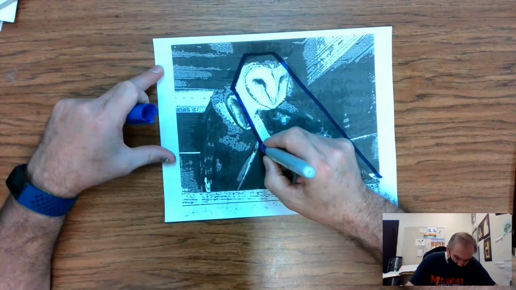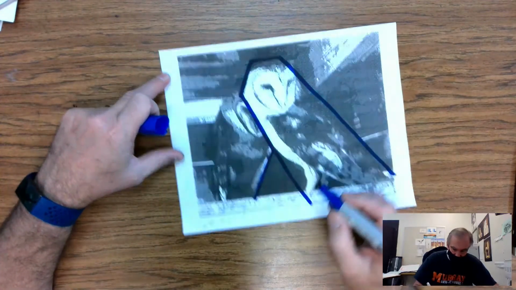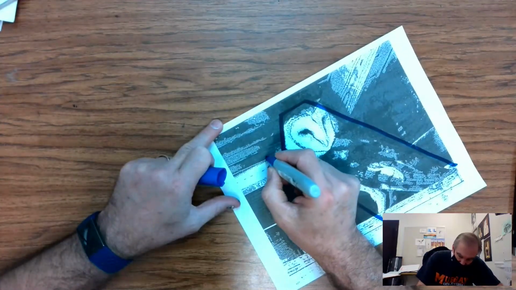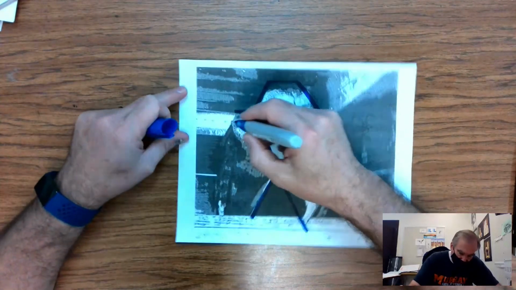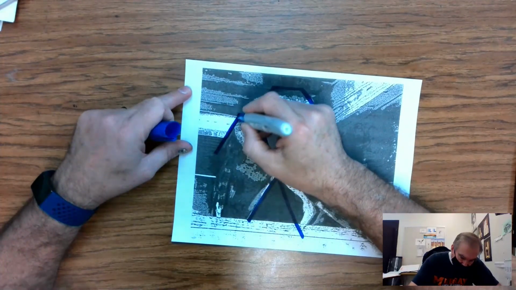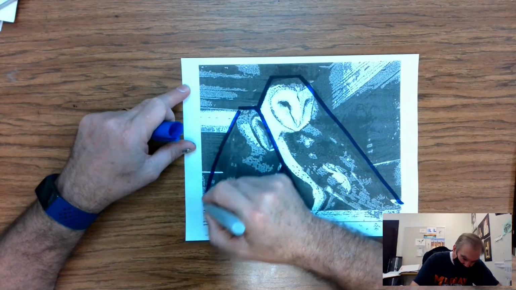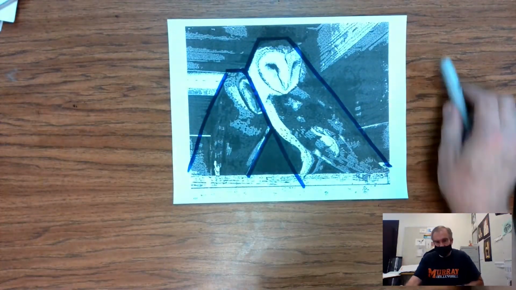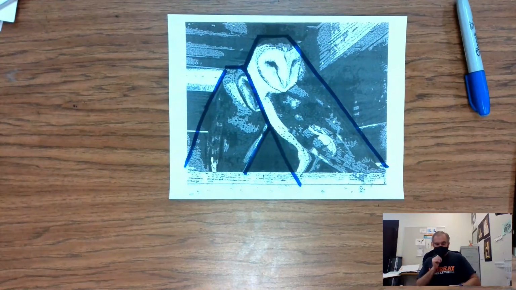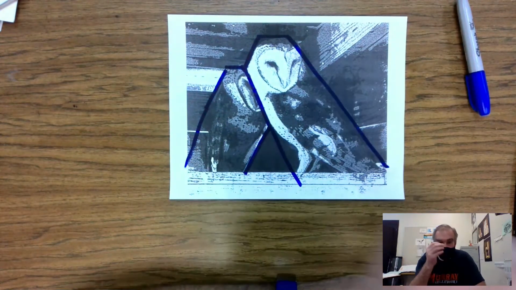And there are 2 birds, and so I'm going to do this part here too on what it is we're trying to accomplish. And so that is the basic structure of the drawing that we're going to try to create.